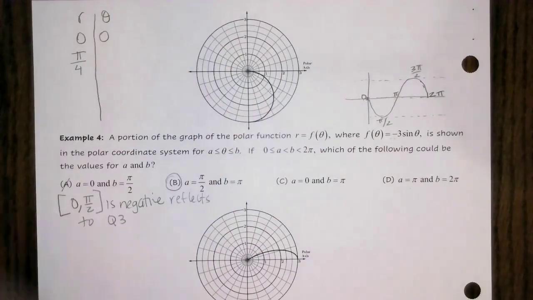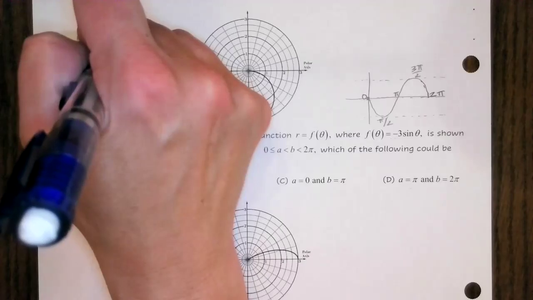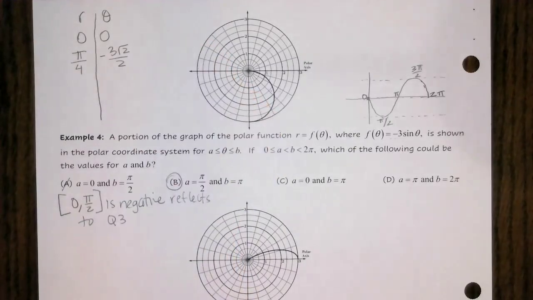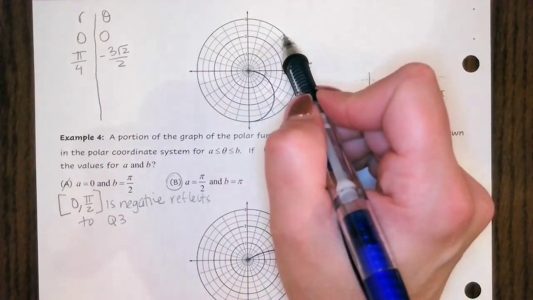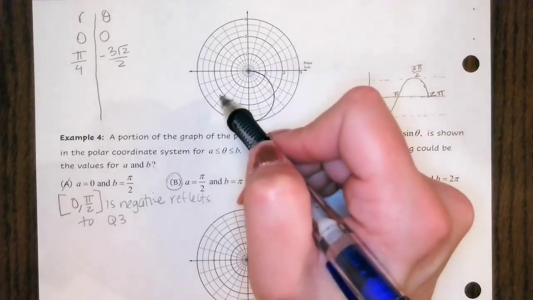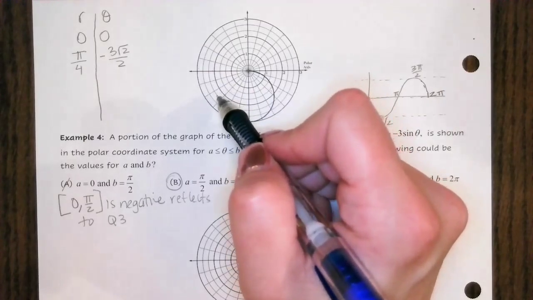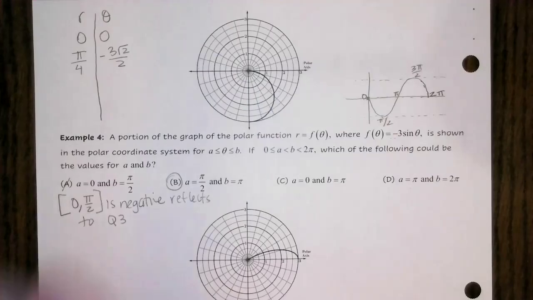So pi over 4, the sine of pi over 4 is root 2 over 2. And so we get this right here. Well, pi over 4 is right here. That value is negative, so I don't even need the decimal approximation. I know it's here, which does not land on our graph. And then I would keep going with that.